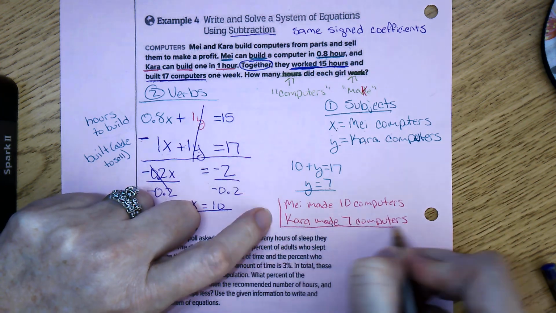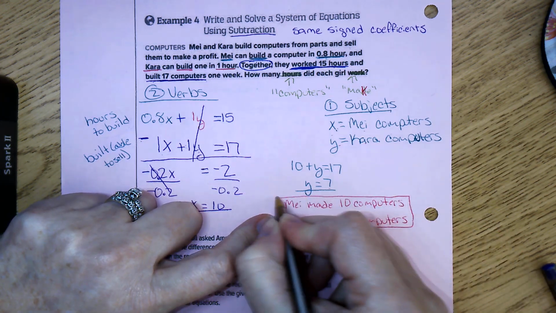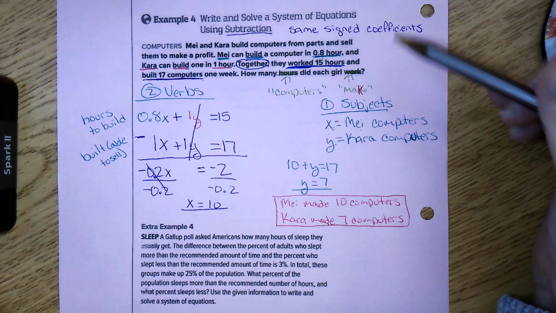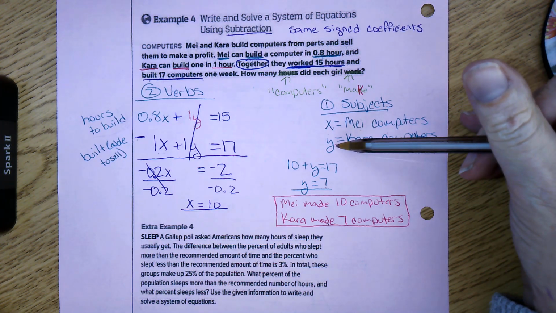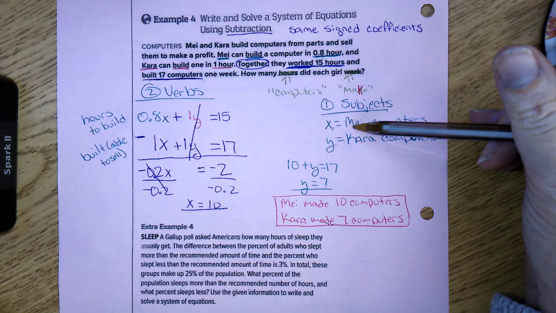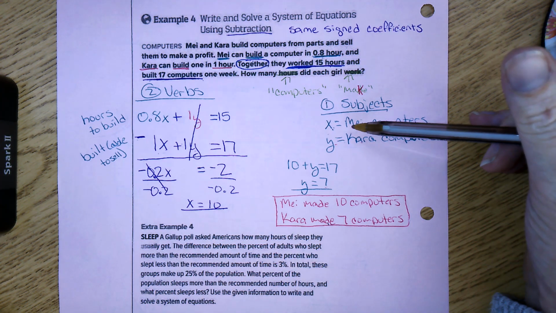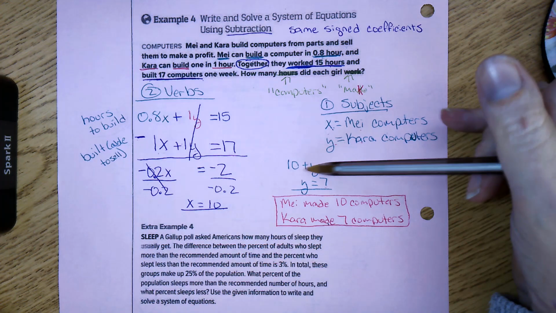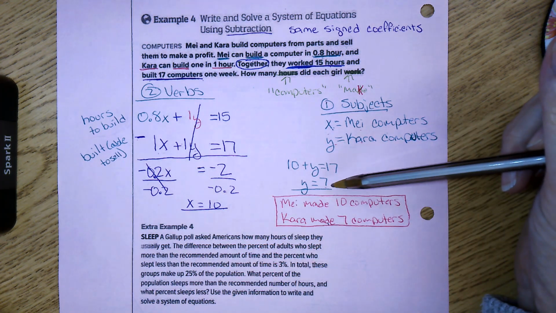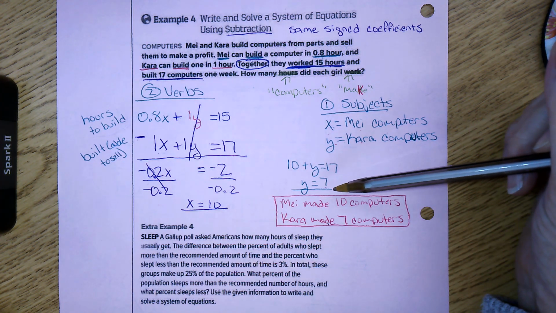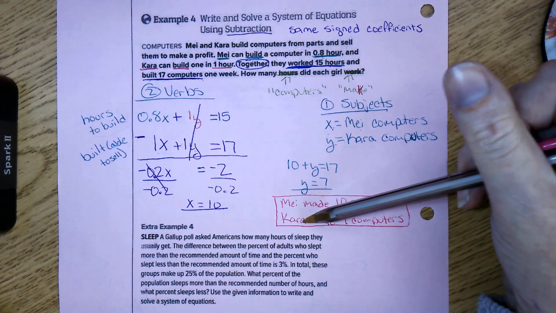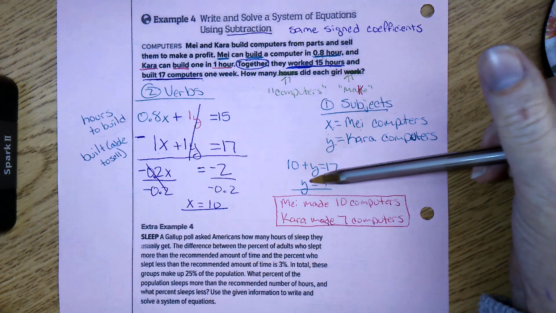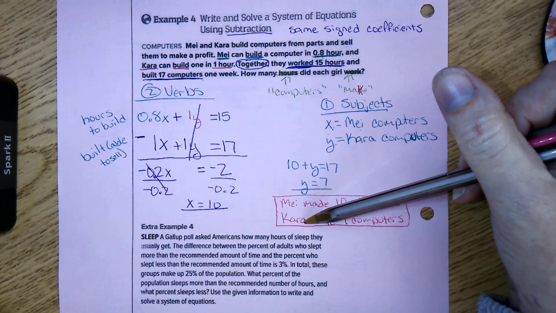Now, here's the thing I want to warn you about. I always tell you to label your variables. Write them out. Take that time, because here's what's going to happen on the EOC. You're going to get the right answer. And when you look at your answer options, you're going to see the right answers with May and Kara, and with Kara and May.